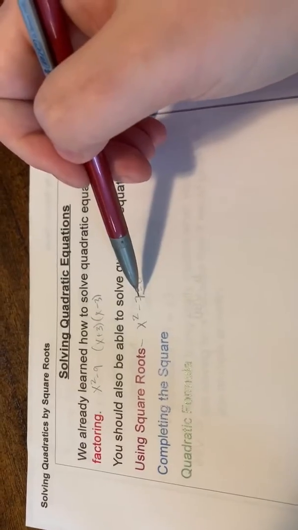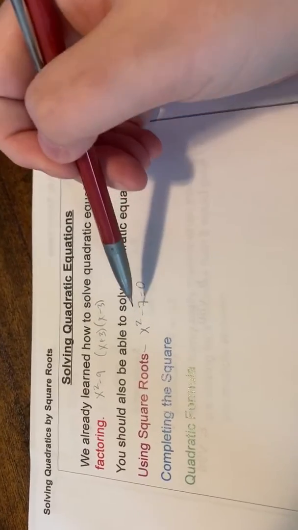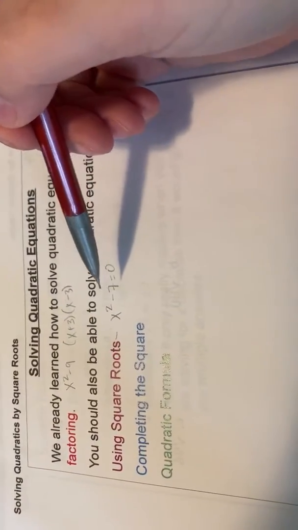That is not a difference of squares. You can't take any greatest common factor out, and it's not a trinomial. So no type of factoring will work for that problem. So what we can do in this case is use square roots.